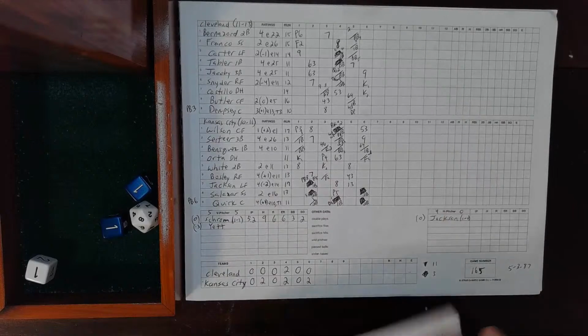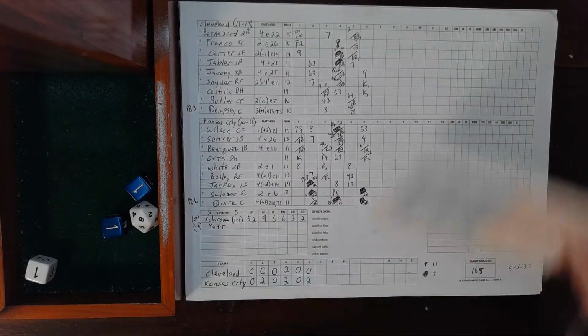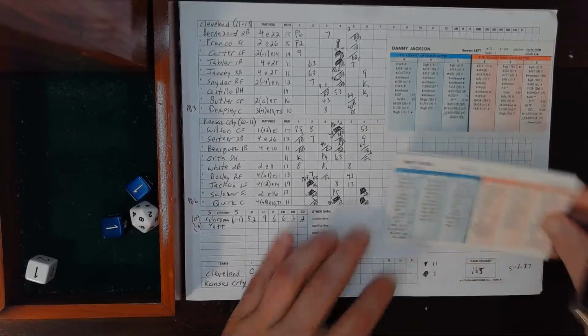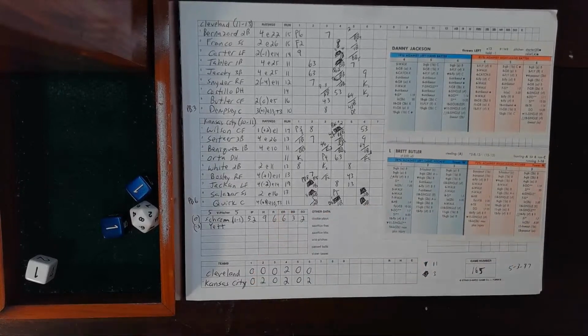But now we go to the top of the 7th. Danny Jackson enjoying a 6-2 lead and full endurance as well. He'll be facing Butler, Dempsey, and Bernazard. Those will be his opponents to face.